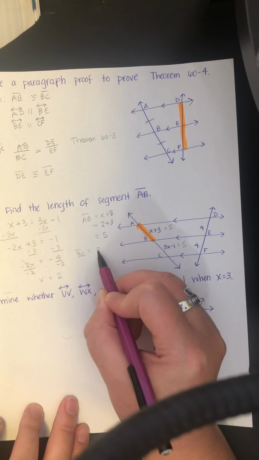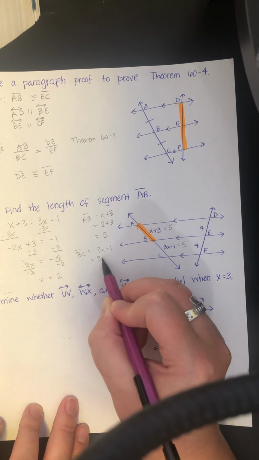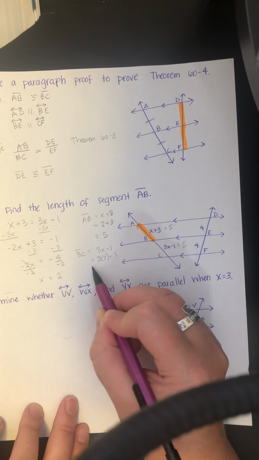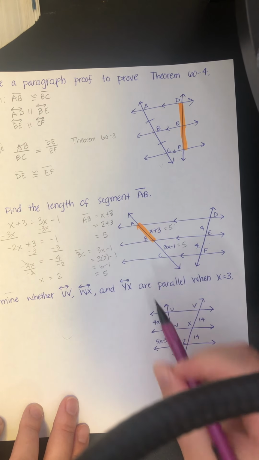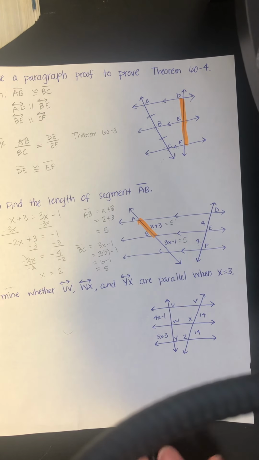BC equals 3x minus 1. If you plug 2 in for x, you get 6 minus 1, which is 5. So yes, they both work out when you plug 2 in for x.